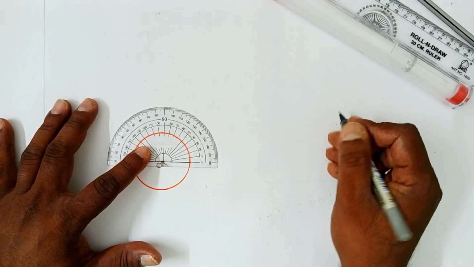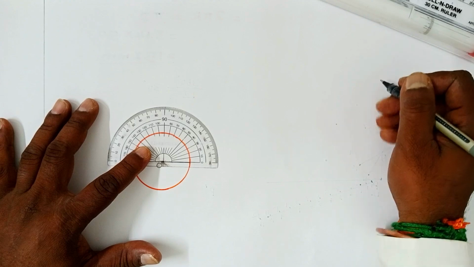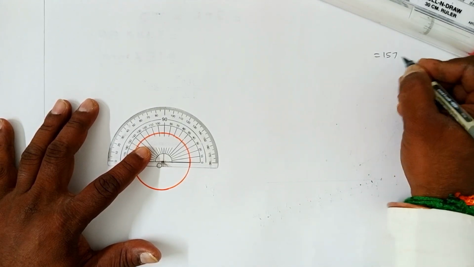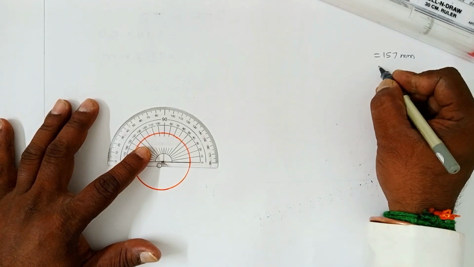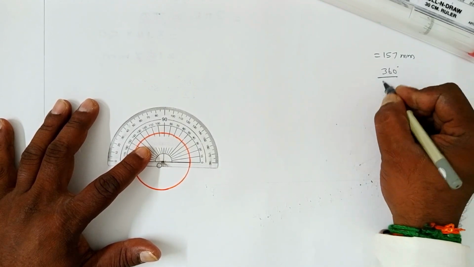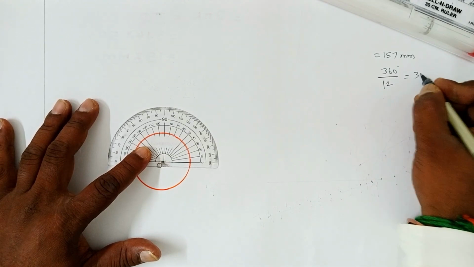On the side of the drawing sheet, work out the simple calculation. The circumference of the circle is found as 157 mm using the pi d or 2 pi r formula. The total angle in the circle is 360 degree. Divided by 12 will be 30 degree.